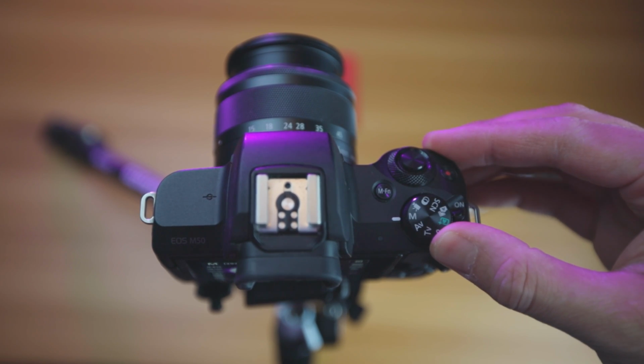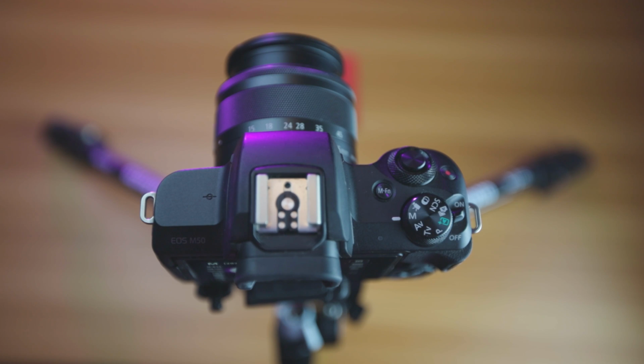But most of you want to go beyond using the auto mode. You want to actually learn how to use this camera in manual mode, like a professional photographer. And the Canon M50 is perfect as a learner camera.